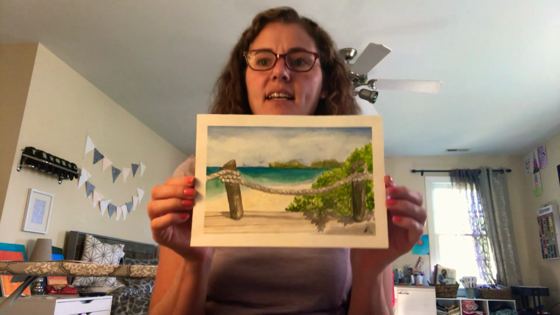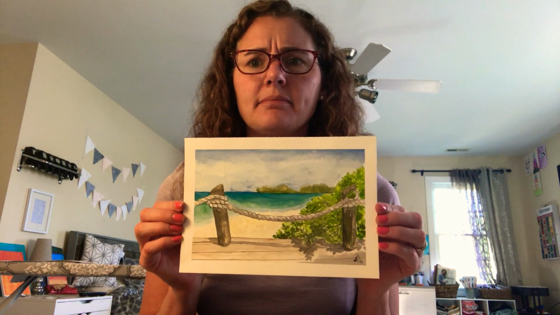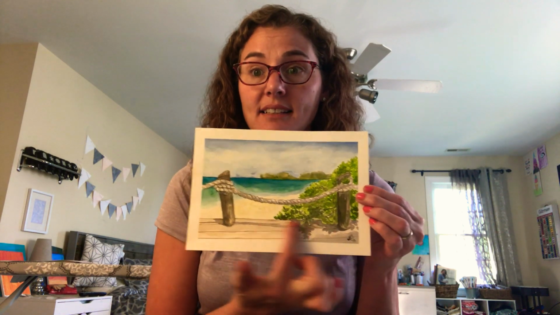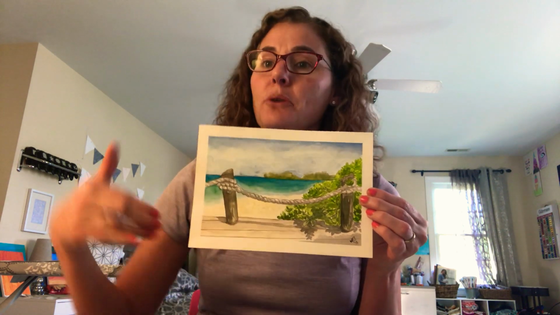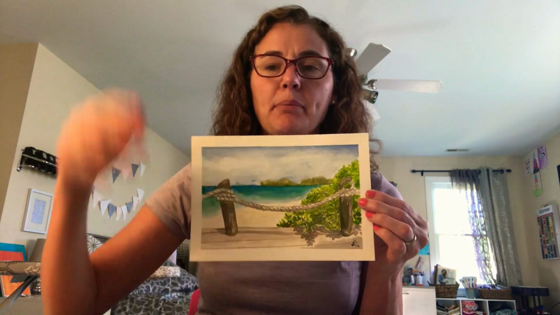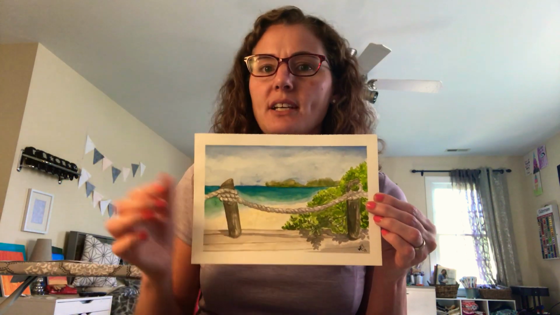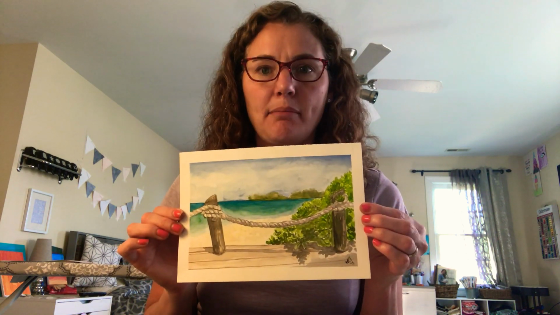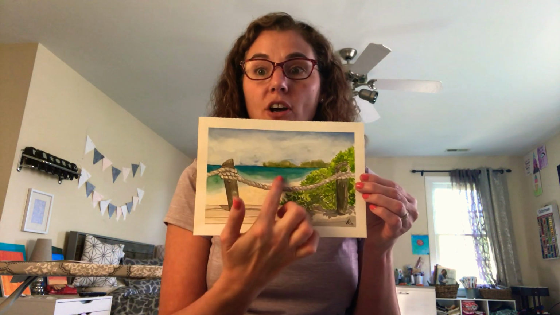I'm going to show you a seascape that I painted, and I want you to tell me, is this outside? It is. Do you see land? Yeah. So technically this is a landscape, but it also goes into a subcategory under landscape called seascape, because look, there's water.